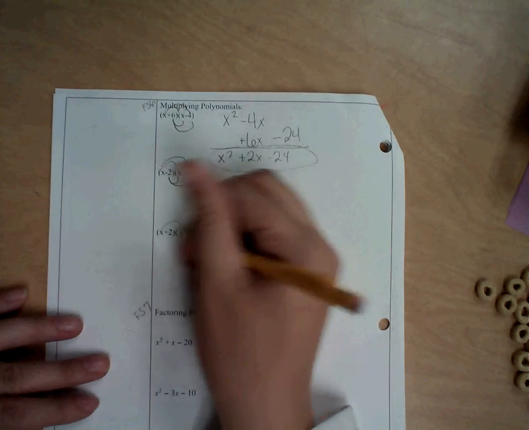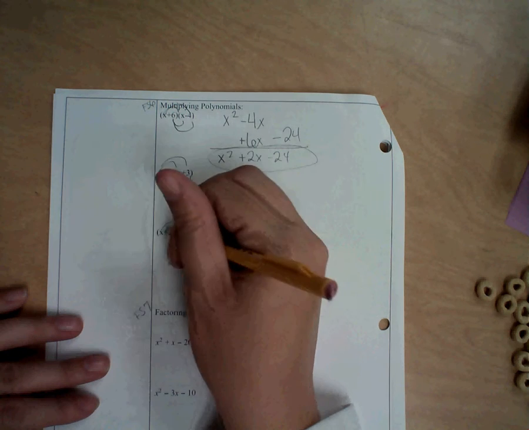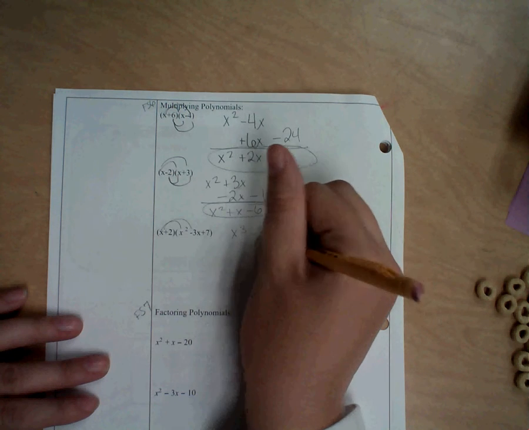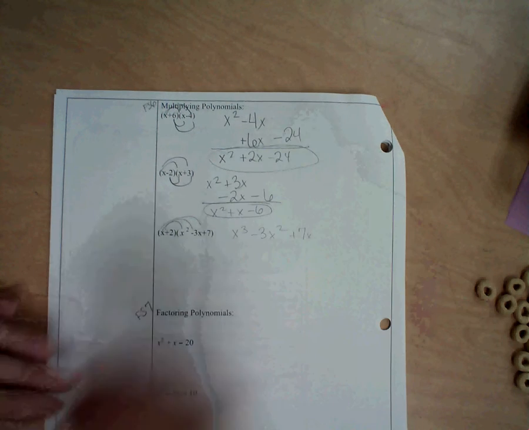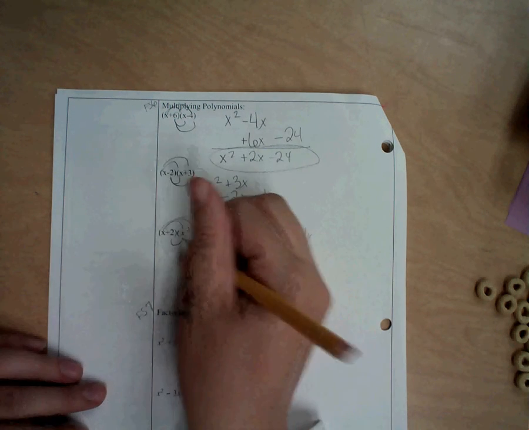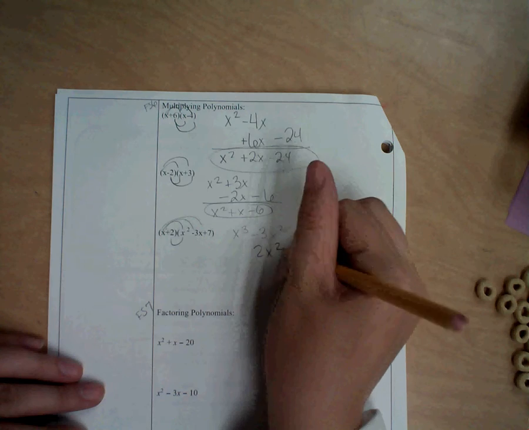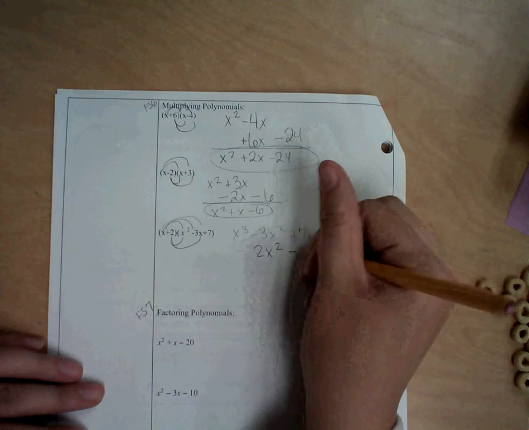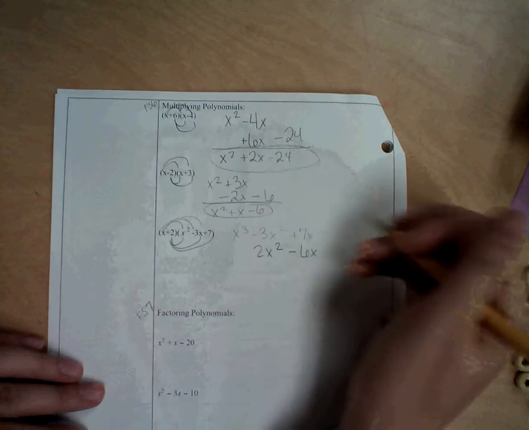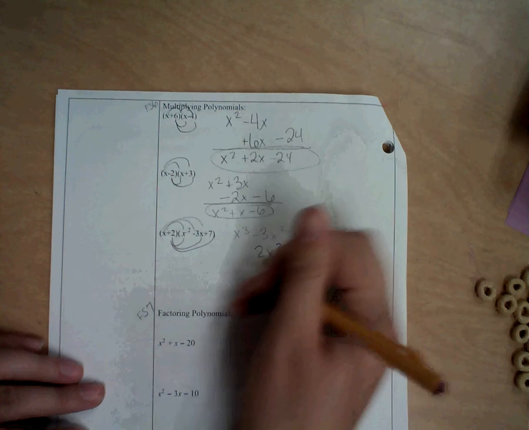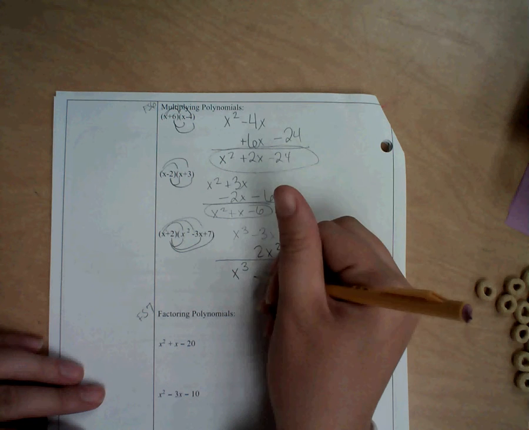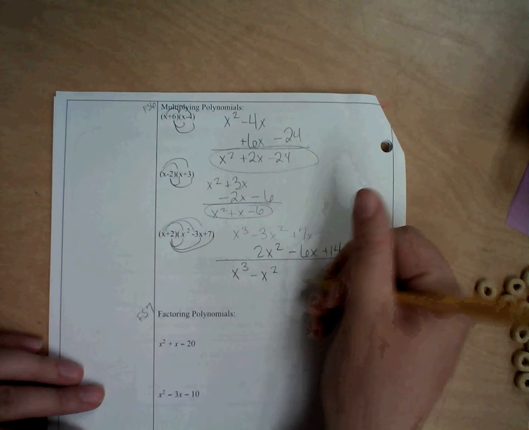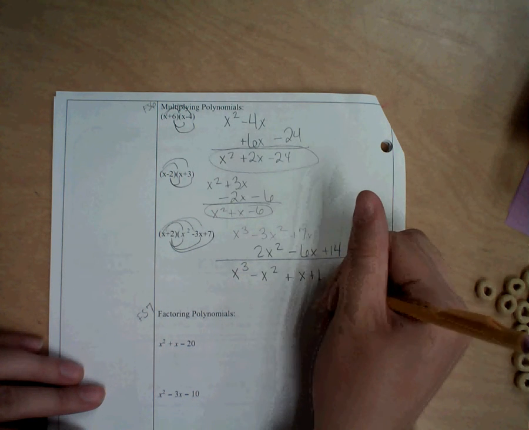Right here, x times x squared is x cubed. x times negative 3x is negative 3x squared, and x times 7 is 7x. Then multiplying everything by 2, so 2x squared. 2x times negative 3x is a negative 6x, and 2 times 7 is a positive 14. Then combining my like terms, I get an x cubed minus x squared plus x plus 14.